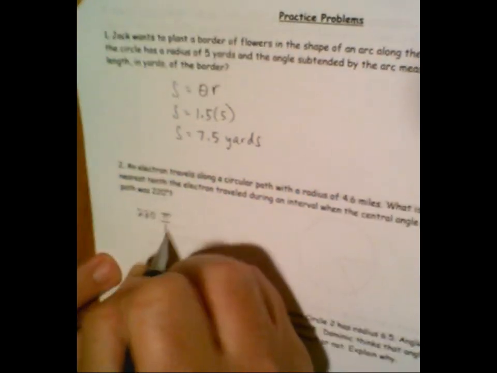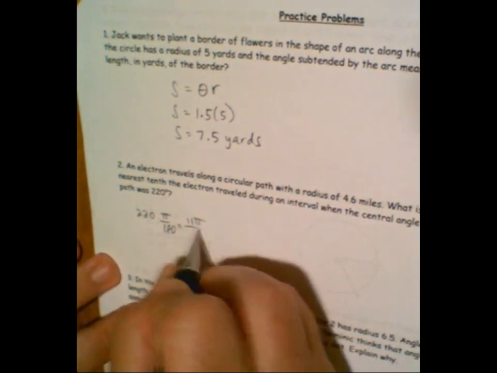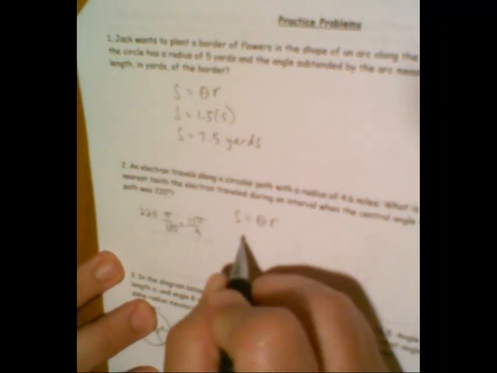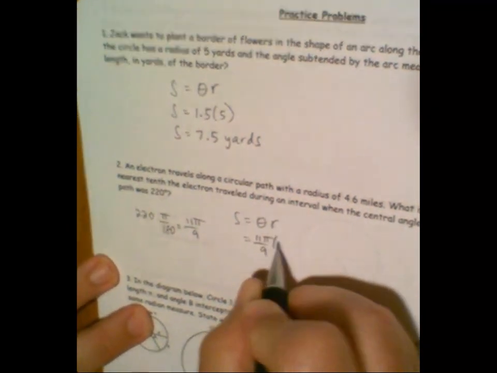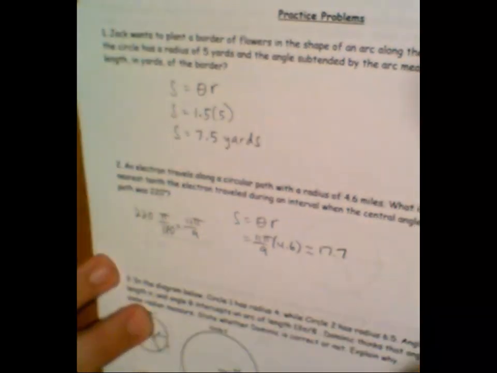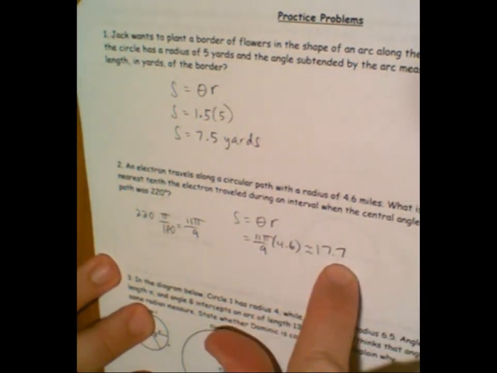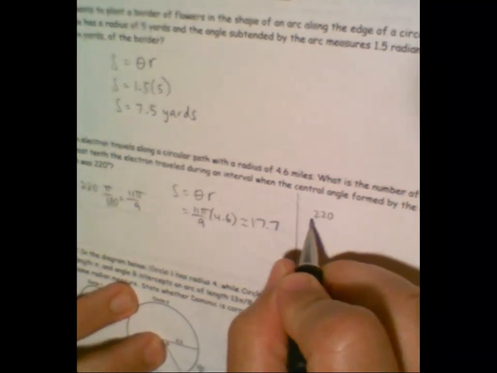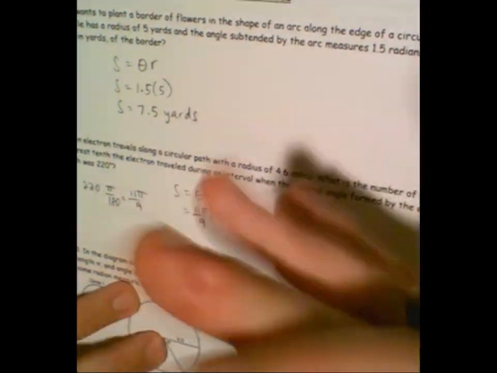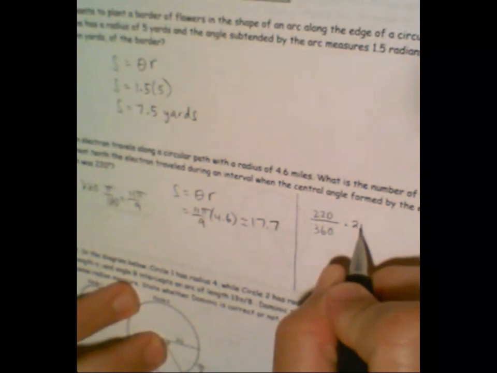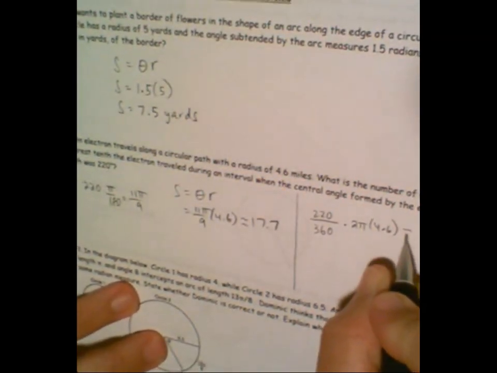So 220 times pi over 180 is actually 11 pi over 9. So now if I do S equals theta R, 11 pi over 9 times 4.6 is approximately 17.7. Okay, that's 17.7. The other way to do this problem is to say, well, 220 degrees, it's 220 over 360 of the circumference, and the circumference is 2 pi r, so 2 times pi times 4.6 is approximately 17.7 as well, okay? Or I could have found the circumference into 220 out of 360 equals x out of whatever that's equal to, and I would have gotten the same answer.